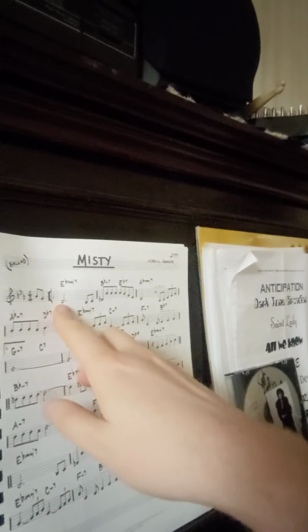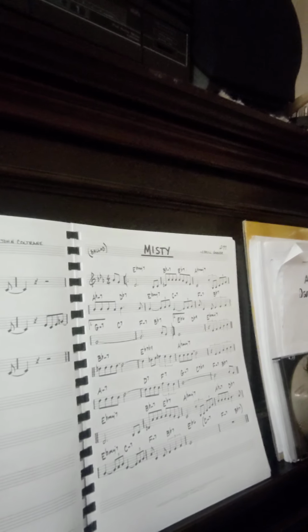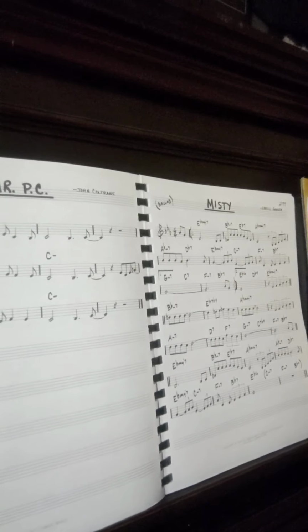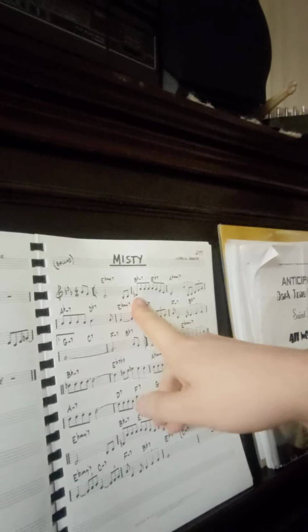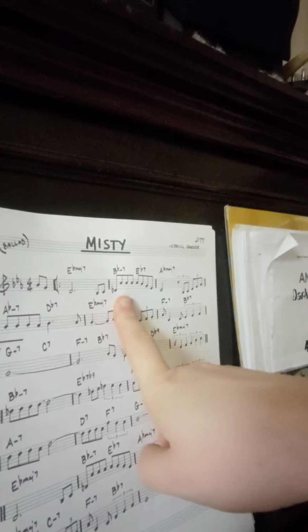So here, Misty, right? Second chord, it goes to B flat 7. So where does that come from? Well, it probably comes from the natural minor key. And there it is. The 5, like I said, 1, 5, that's a minor chord, not a major chord.